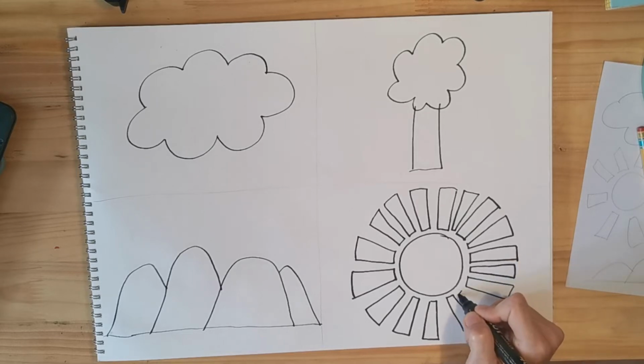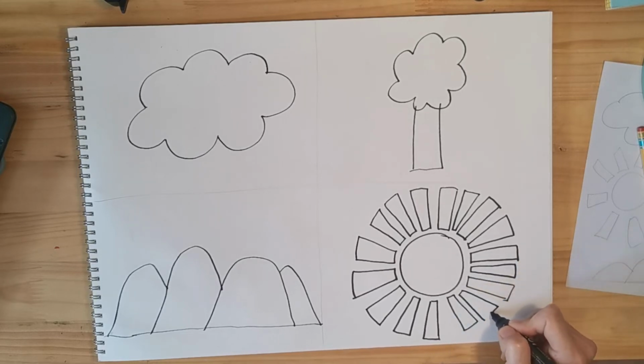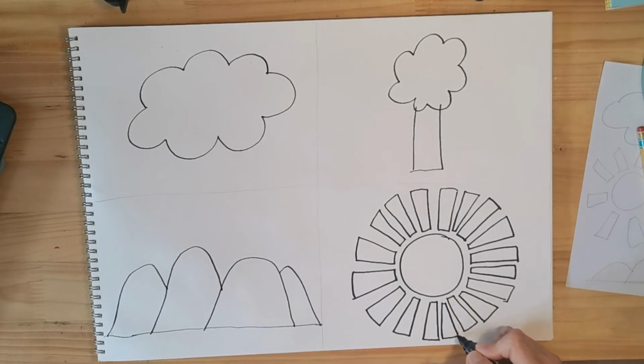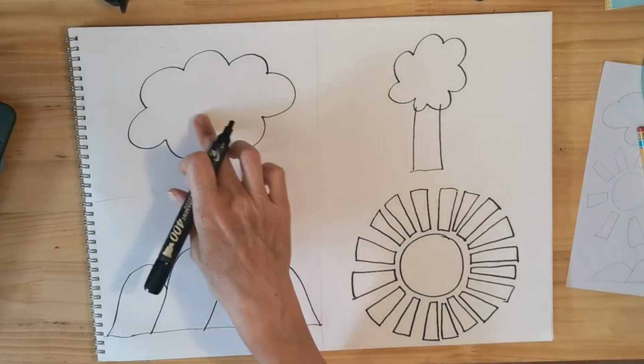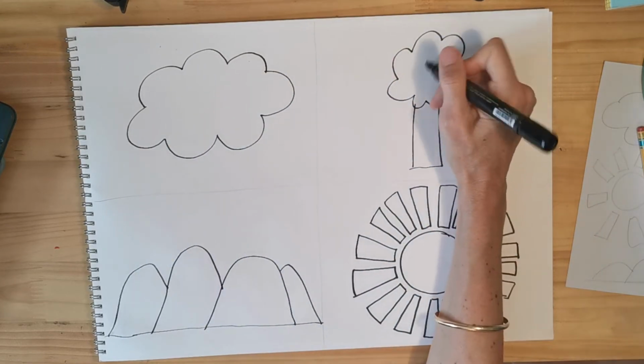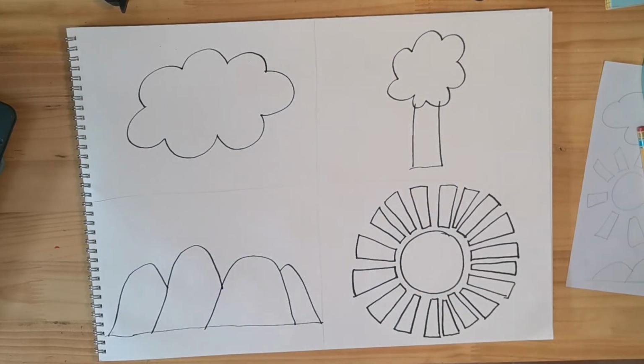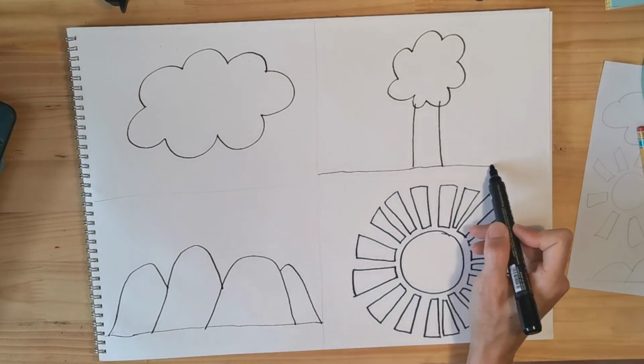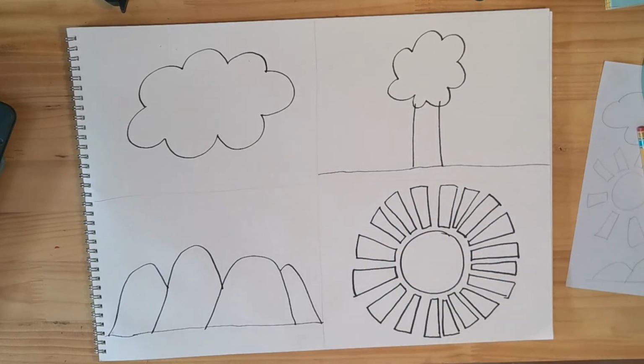You could have a go at drawing flowers. If you think of flowers, they are pretty similar to my sun or to my cloud or the top of my tree. I could just put a circle in the middle. So that's something else you could do. Before I add any colour to this, I think I'm just going to put a line here in to show where the ground is for my tree.